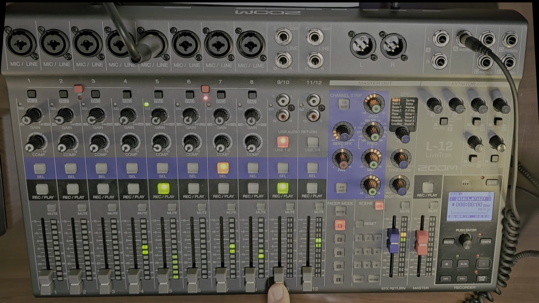Channel 9 and 10 is down. 11 and 12 is up here. If I want to reset all these faders, I need to first go to where the LED is, turn it off, bring it down. Turn it off, bring it down. Now my A mix is all down to nothing. And that's what I want. I'm going to reset the board, so I want everything to 0 or nothing.